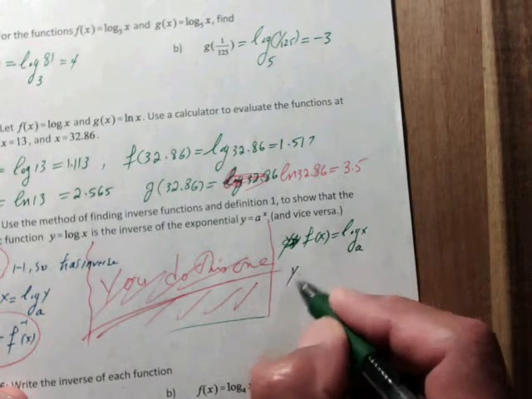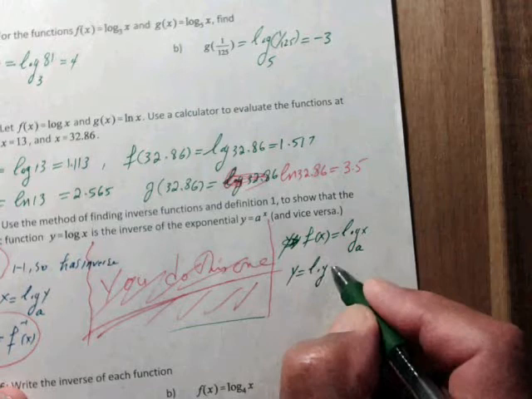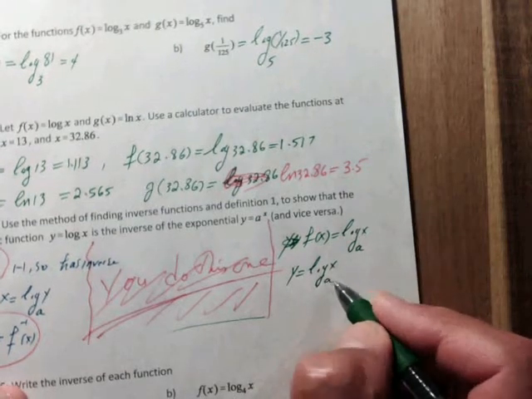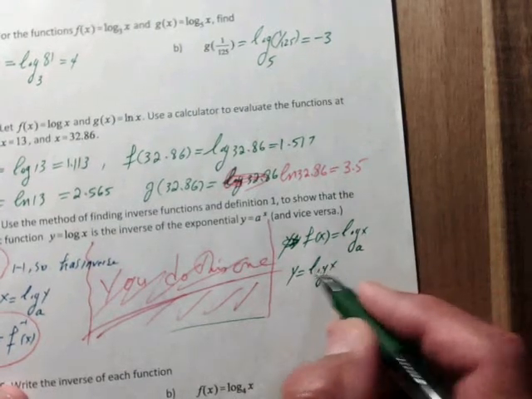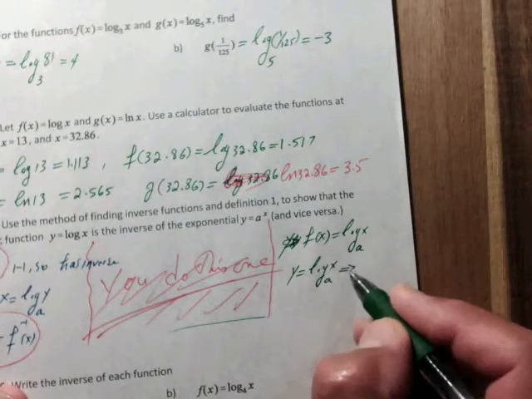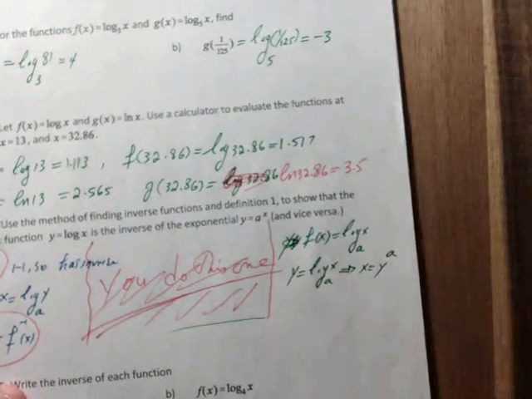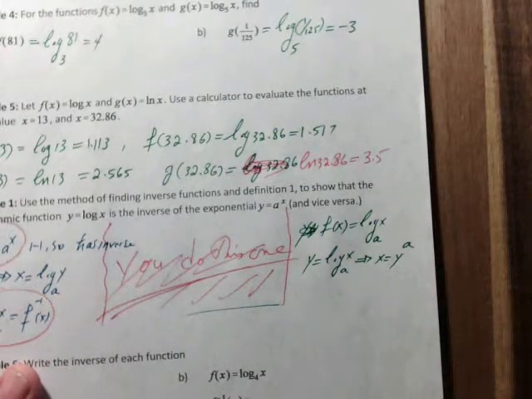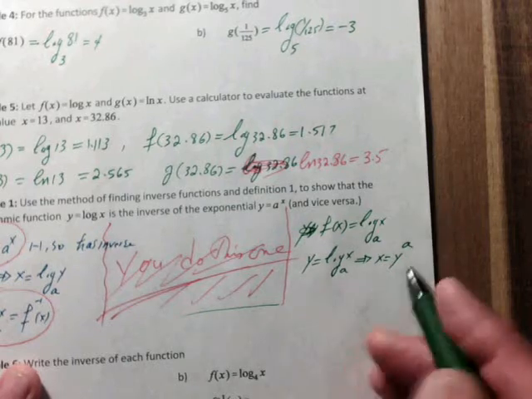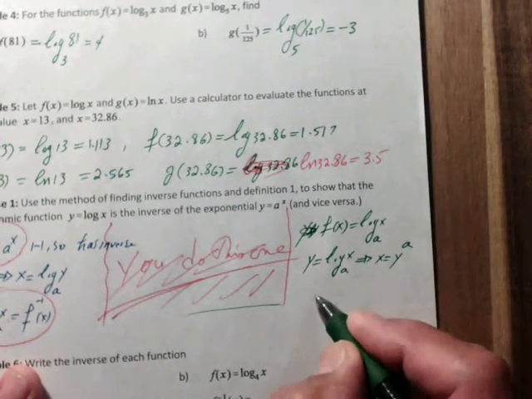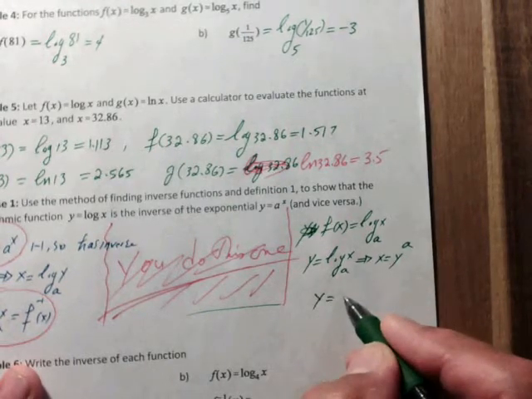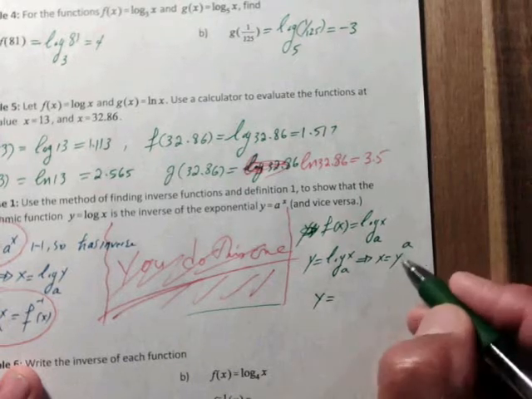So y equal to log of x to base a. Then to solve for x in terms of y, you have to use exponential. So x is equal to a to the power y, by definition 1, that key to that locked door, as I said.